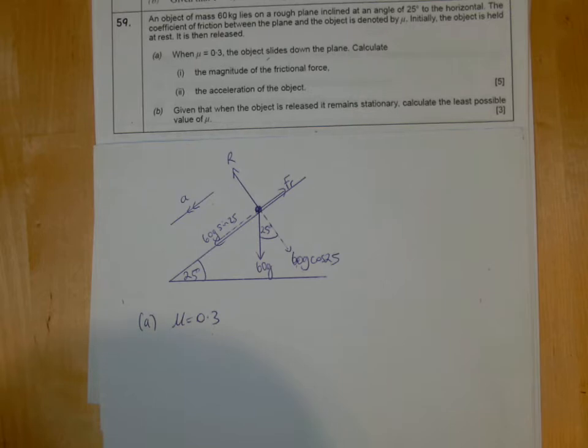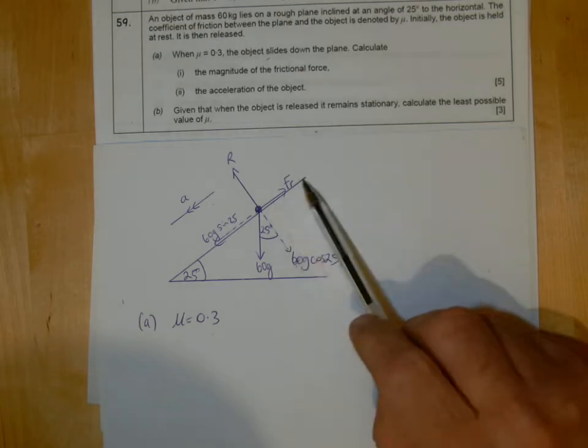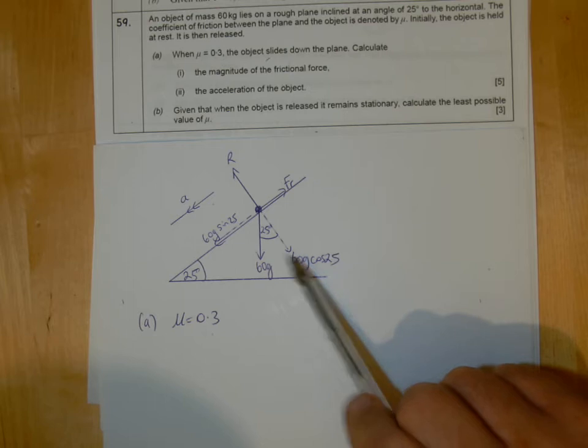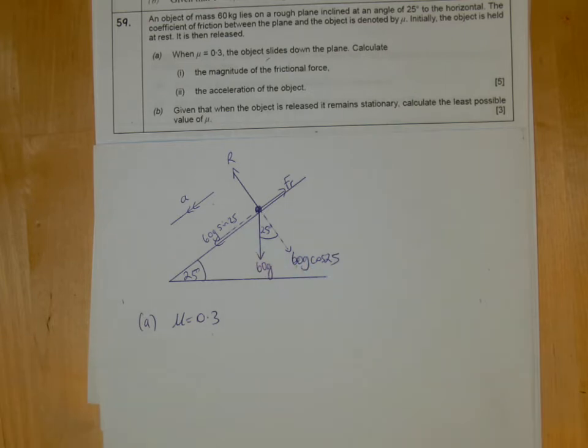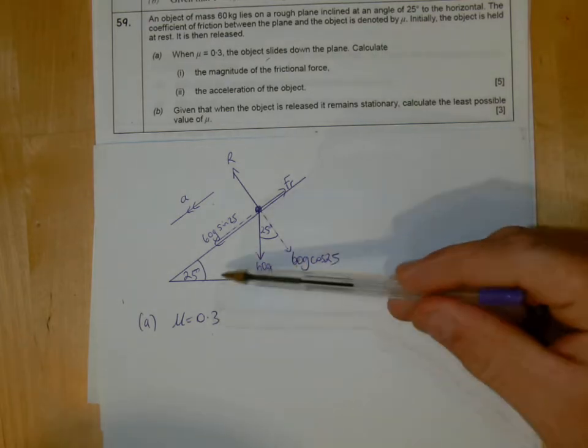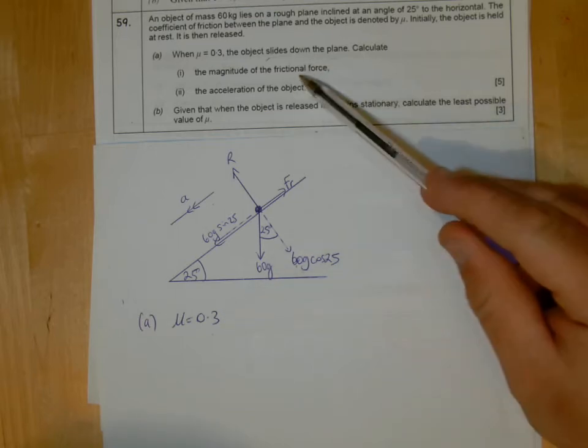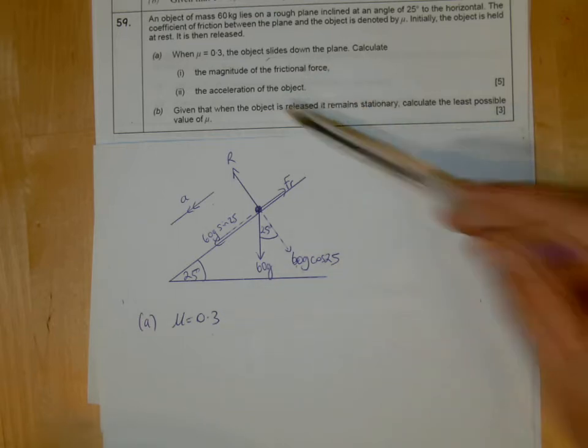Right, so we've got the object here which is going to slide down the plane. If it slides down, of course, you've got friction acting up here. You can see I've resolved the weight perpendicular and parallel to the plane. It says then when mu is 0.3, calculate the magnitude of the frictional force and the acceleration of the object.